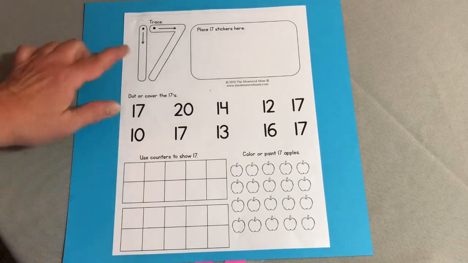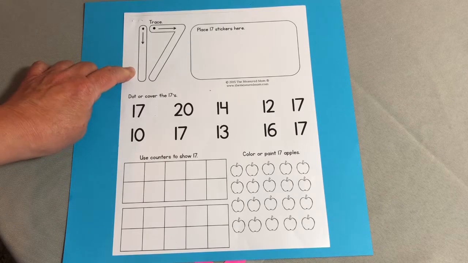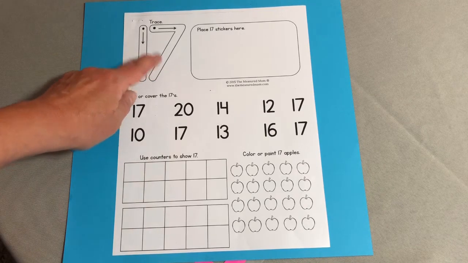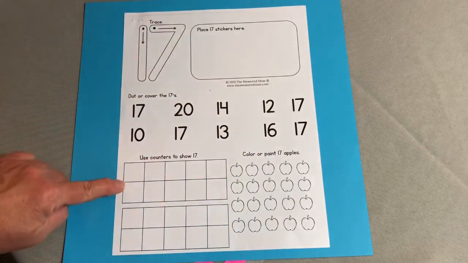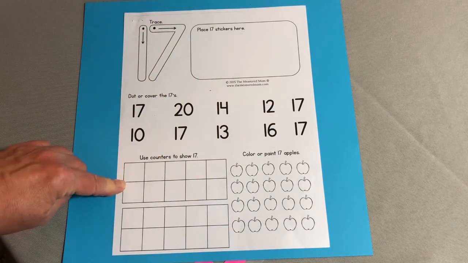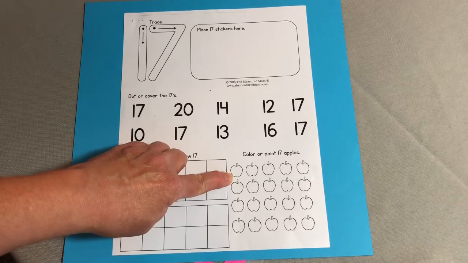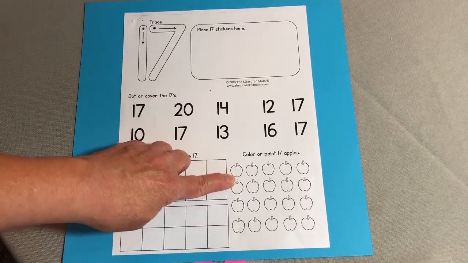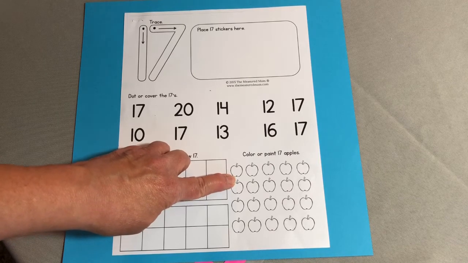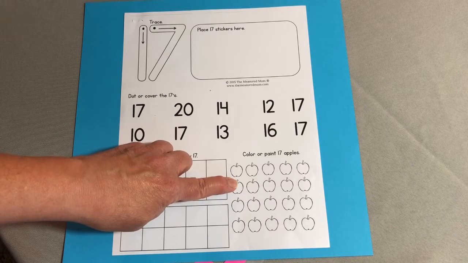Here is our 17 page, just like we did 16 yesterday. Rainbow write, circle number 17 when you find it. 17 X's or circles, nice and neat. And color 17 apples. There are way more than 17. So use some sort of strategy to figure out which ones you do not want to color or which ones you do, and stop when you get to number 17.